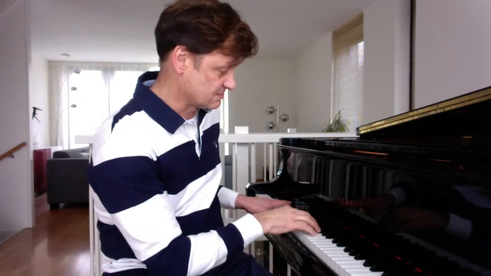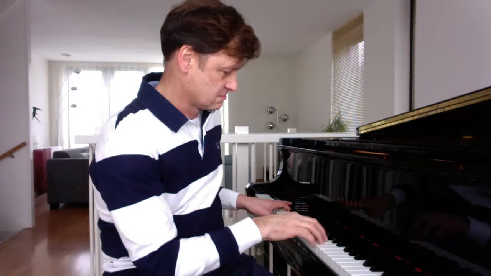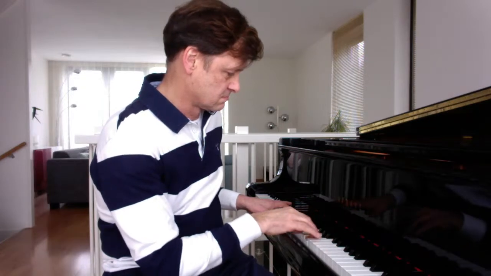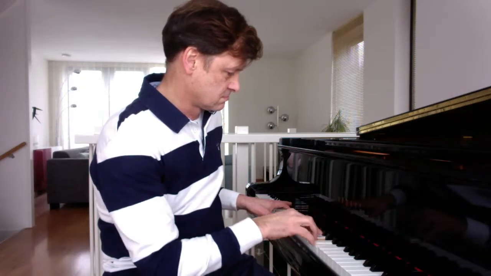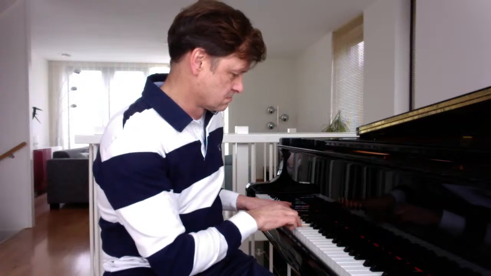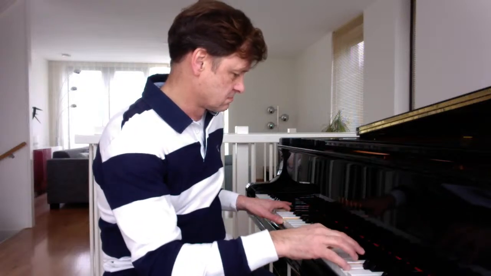So one thing good to practice would be maybe first thirds. Fourths, of course, is also cool, especially if we talk about pentatonics later.